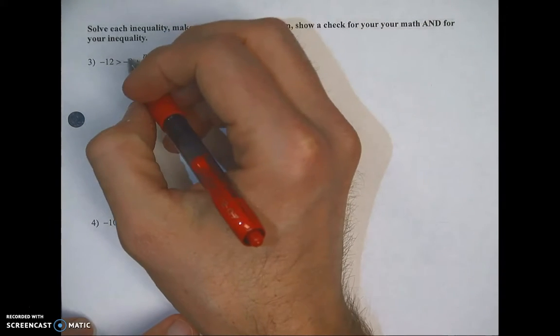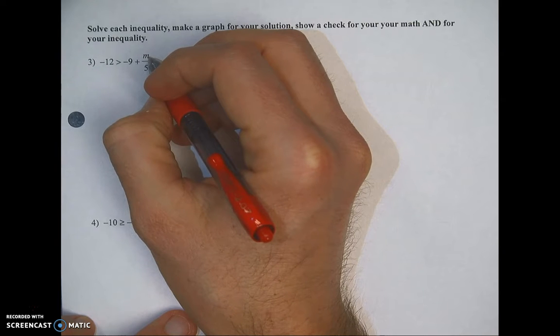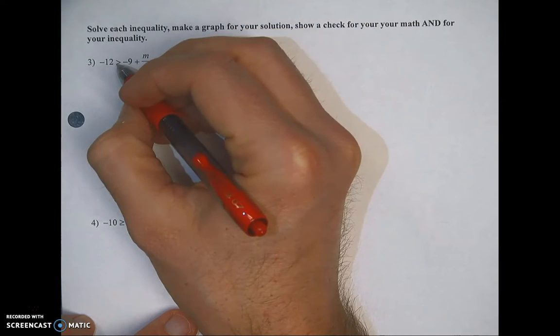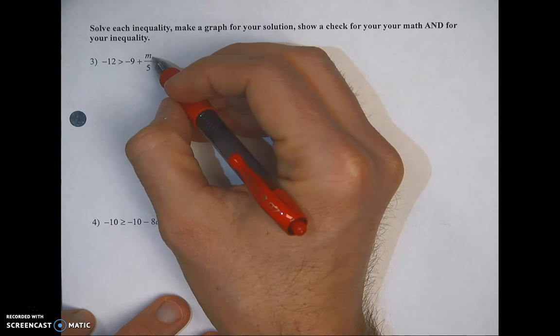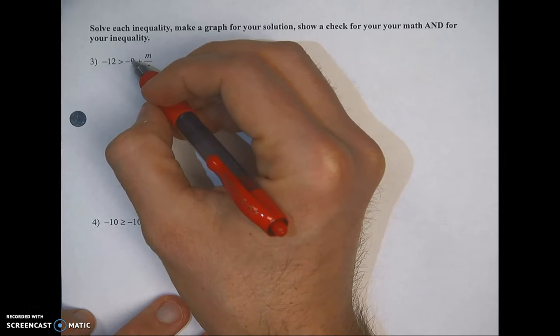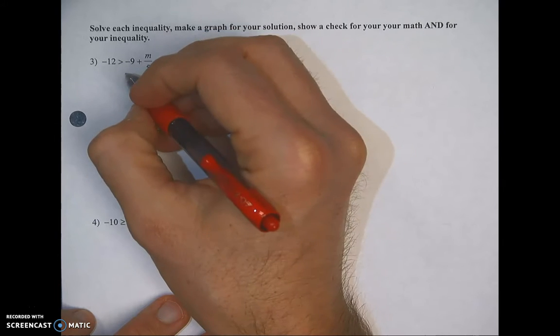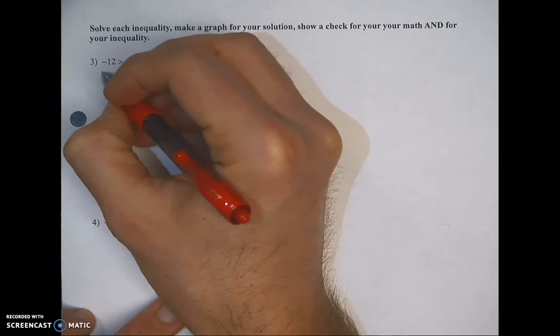So first thing we're going to do is we're trying to isolate this variable. So we want it to just be an m on this side of the inequality. So the 5 and the -9 need to go. We always save the one that's attached to the letter for last. So we're going after the -9. To eliminate it, we got to get it to 0. So we're adding 9 to both sides here.